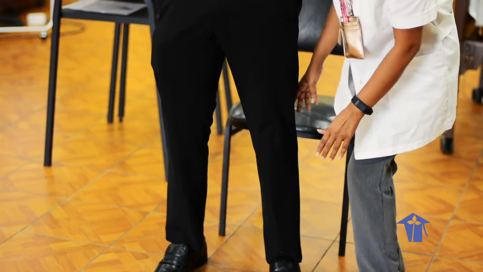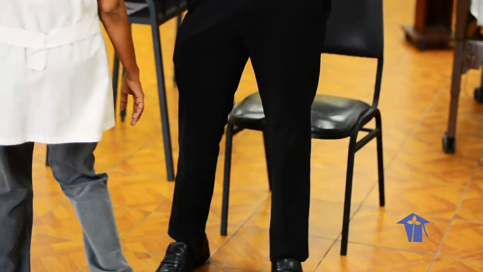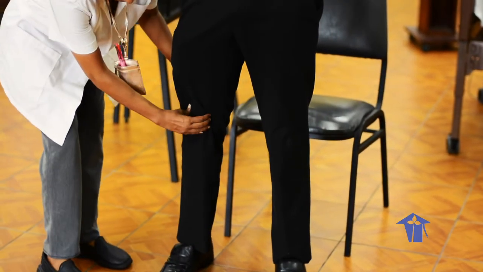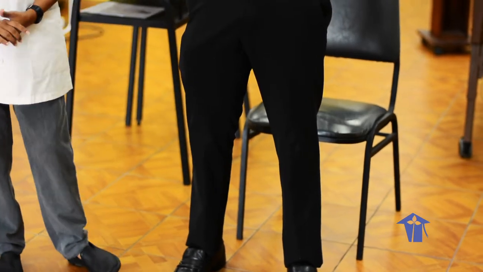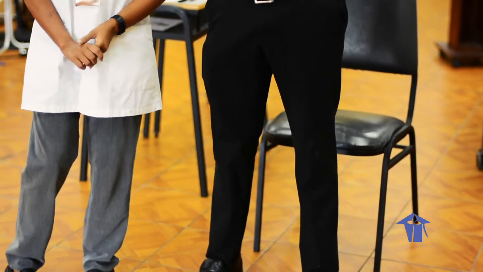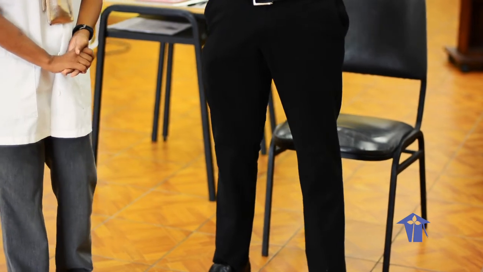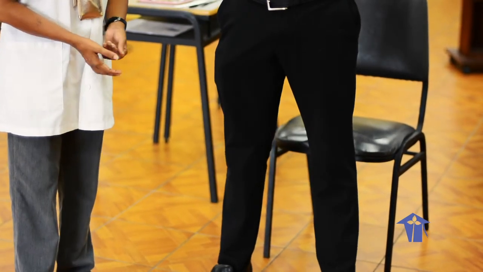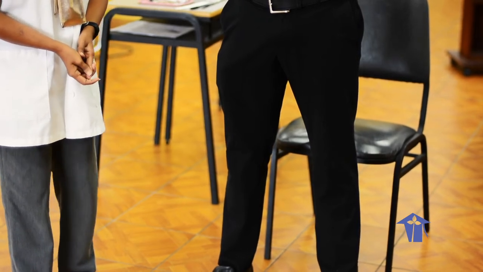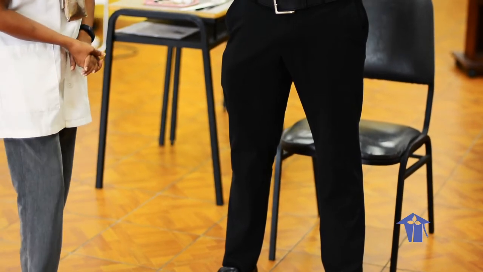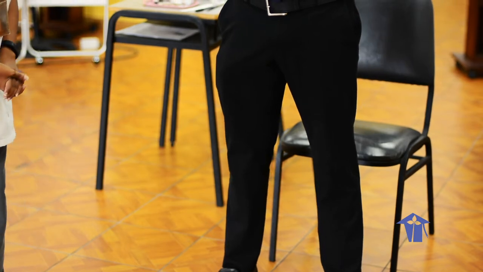So again, we feel around the knee and then the actual knee. Any pain? No pain. Any pain? No pain. Patient verbalized no pain on palpation of the knee joint. There was no heat felt, no masses felt, no deformity noted. We're now going to do range of motion of the knee.